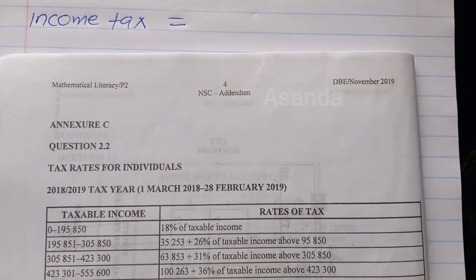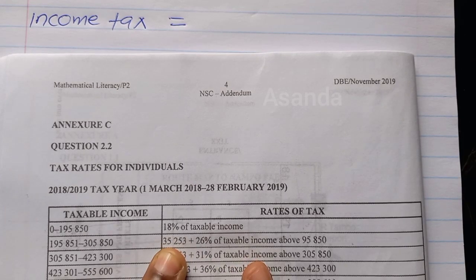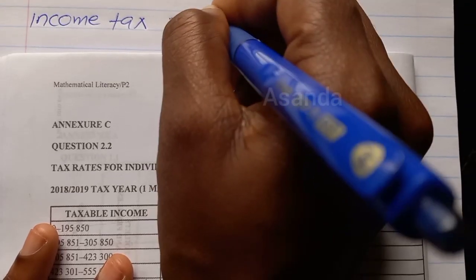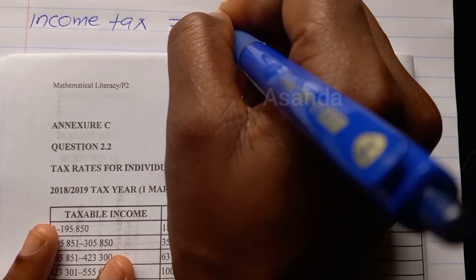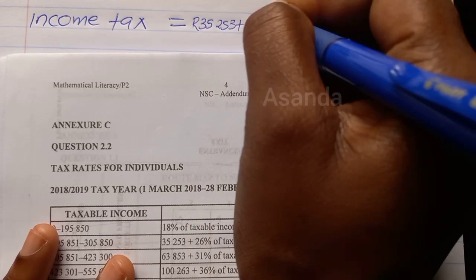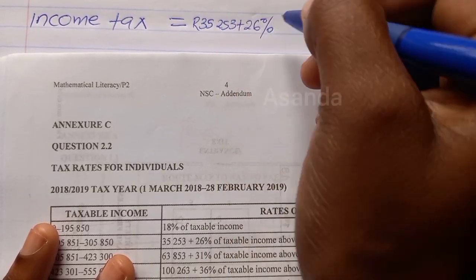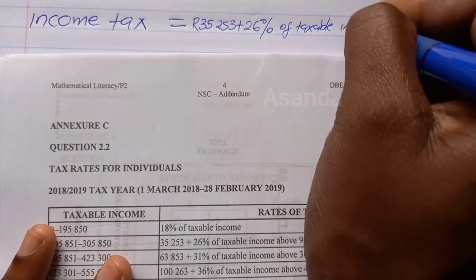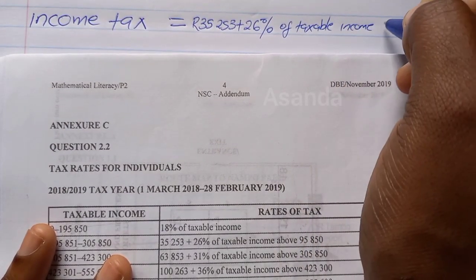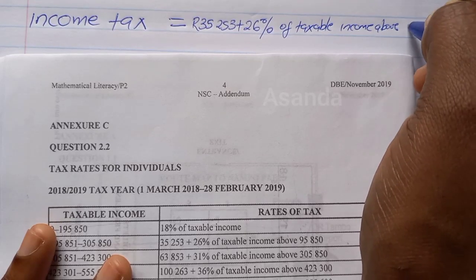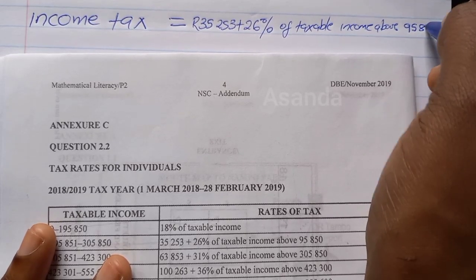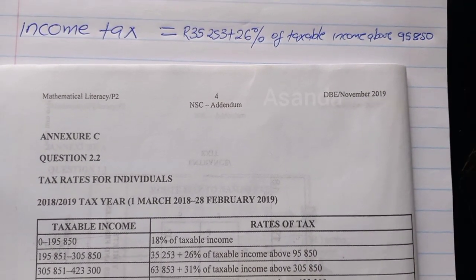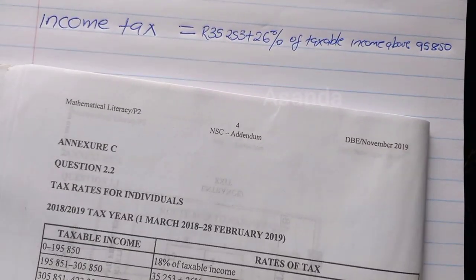Row number 2, 35,253 plus 26% of taxable income above 95,850. There we go. Now I've got it. See, you have to make your handwriting a little bit small. Okay, so it's where to fit in.